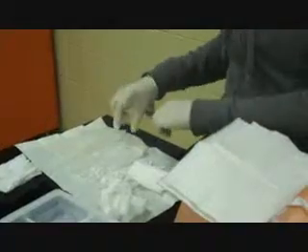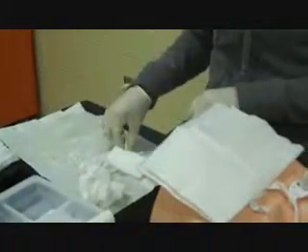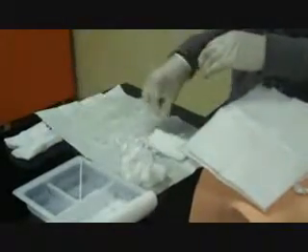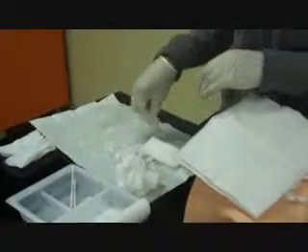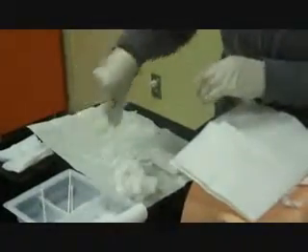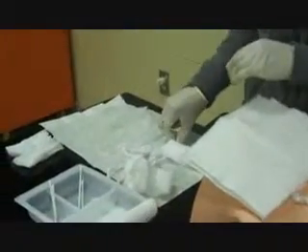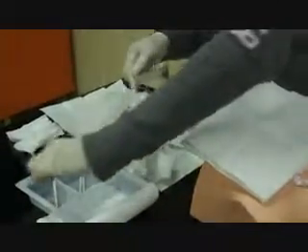And we will proceed. In this tray we have 3 compartments, and we will have hydrogen peroxide and sterile water in there. Proceed to putting on my sterile gloves.